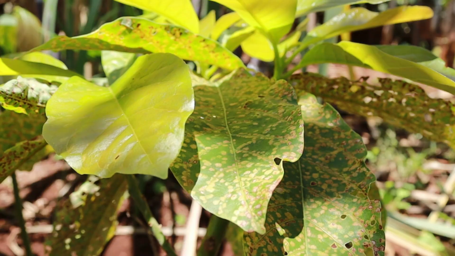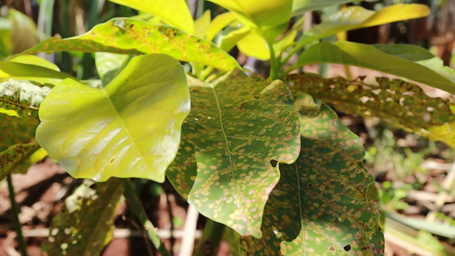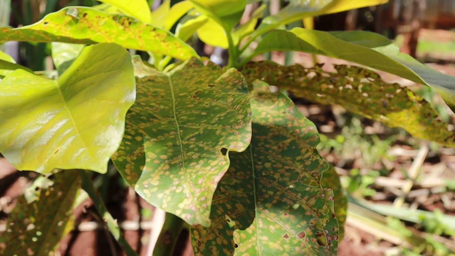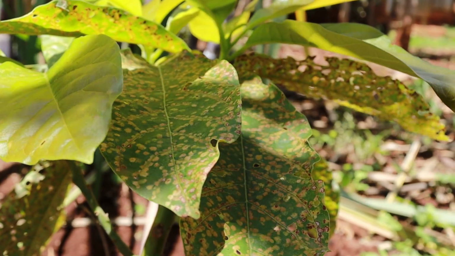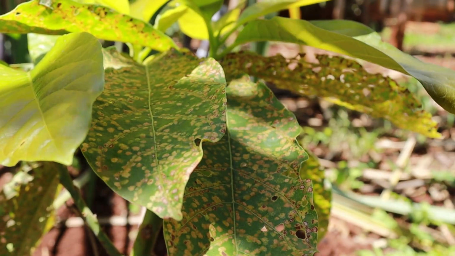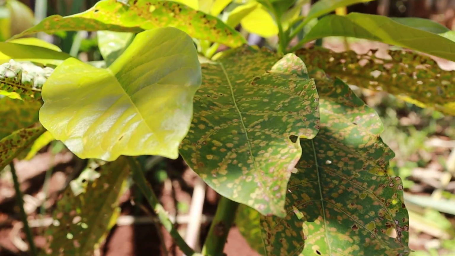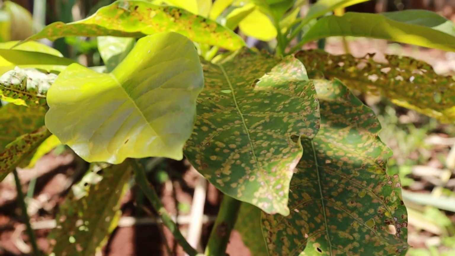The second sign is bronzing. Bronzing effect is a gradual change in color to reddish brown. In avocado, the leaves turn from green to yellow to reddish brown, resulting in light-colored canopies upon heavy infestation.